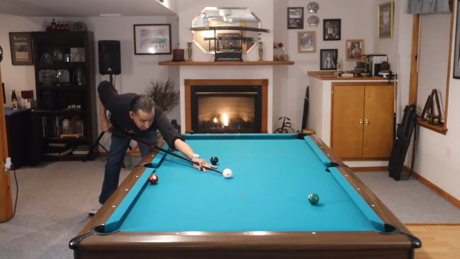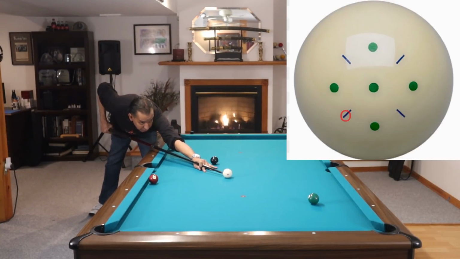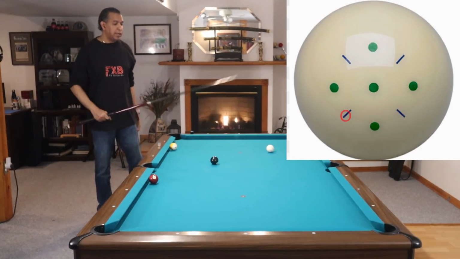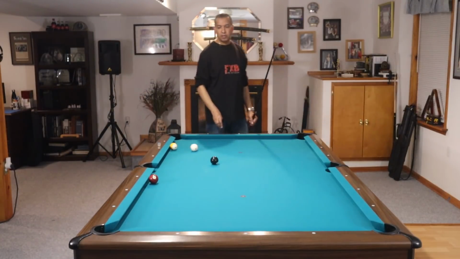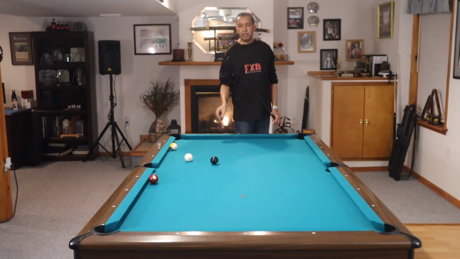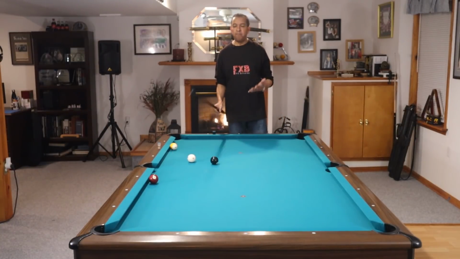Once again, even though we're going backwards, it is running English. The shot looks like that. We come off of the 2nd rail, which slows the cue ball down. We have perfect position on the 7 ball.